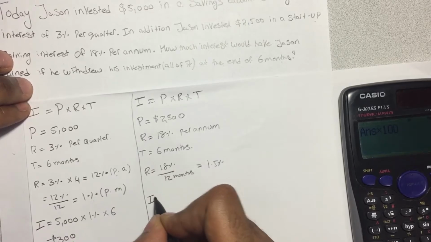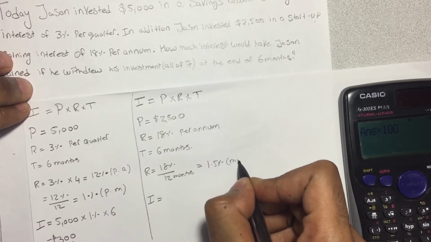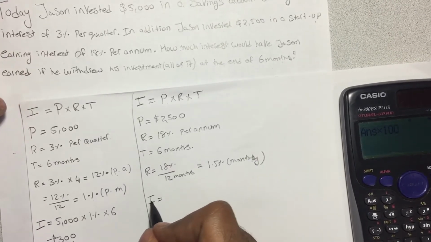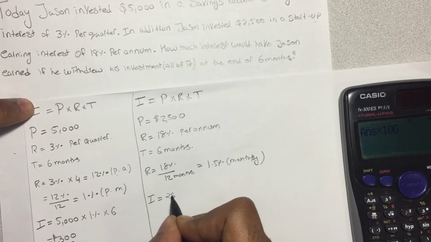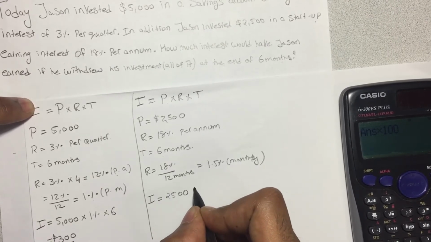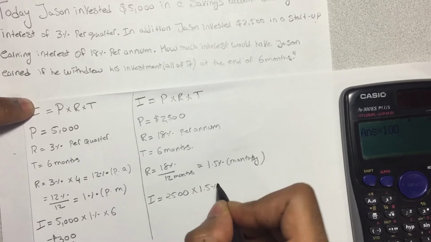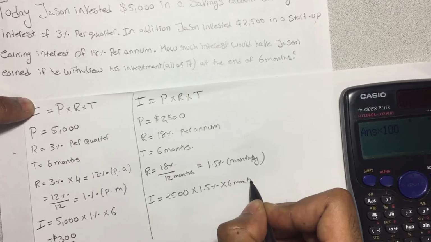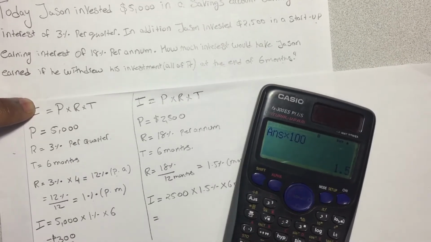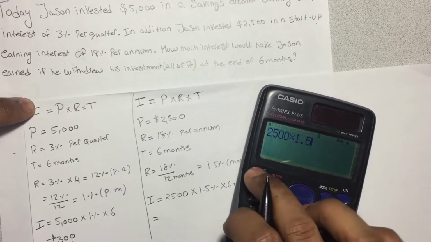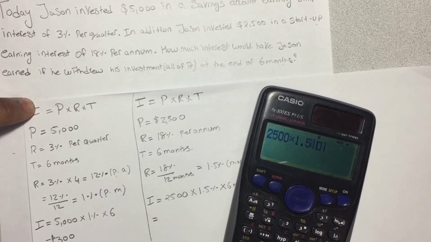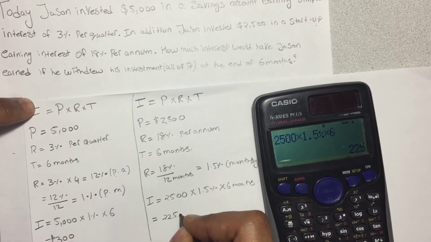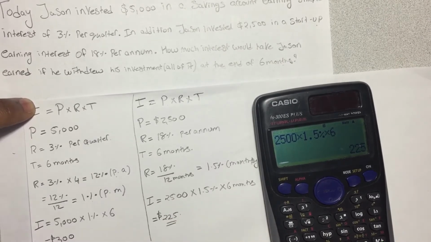So then we take the interest, because this is a monthly rate. Right? Monthly rate. So we take our interest, that's what we need to calculate. Our principal amount was $2,500. Times that by the 1.5% per month, times that by the 6 months, and we should get 1.5% times 6, $225 at the end of 6 months.